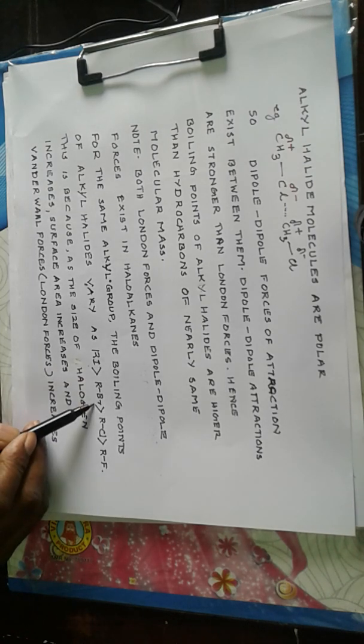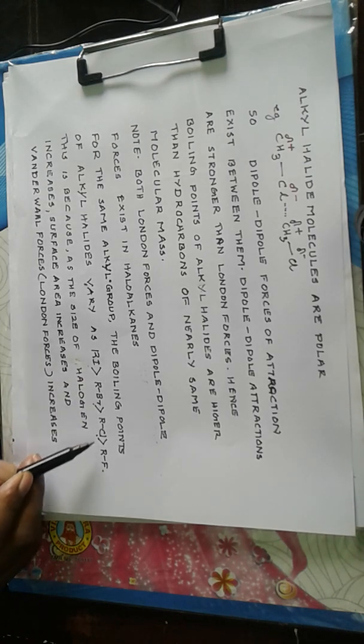Then for the same alkyl group, the boiling point of alkyl halides varies as alkyl iodide greater than alkyl bromide, greater than alkyl chloride, greater than alkyl fluoride.